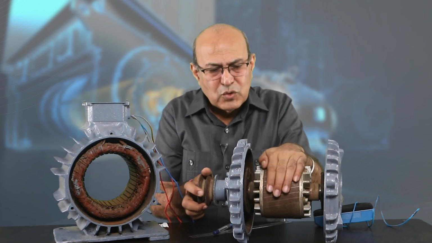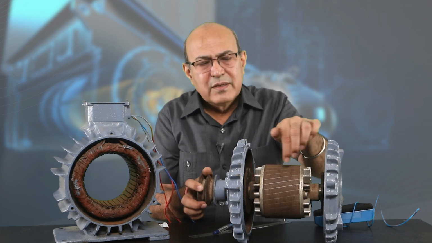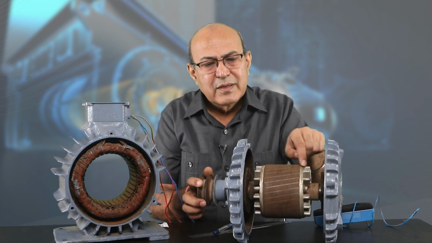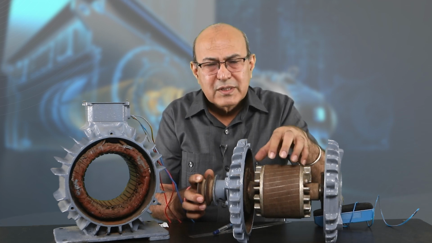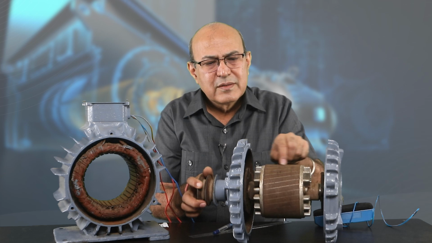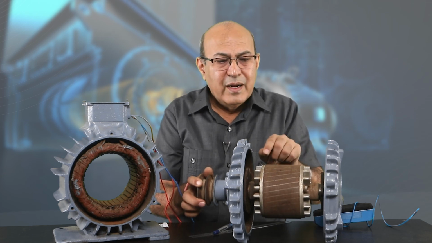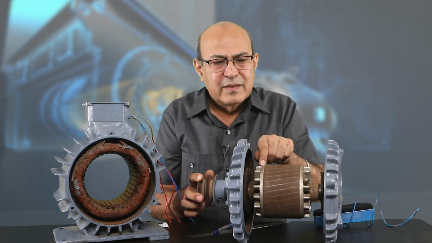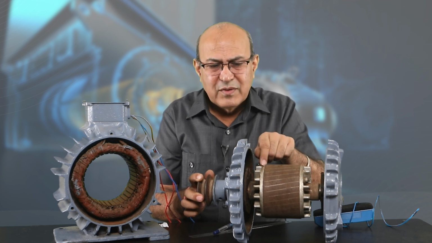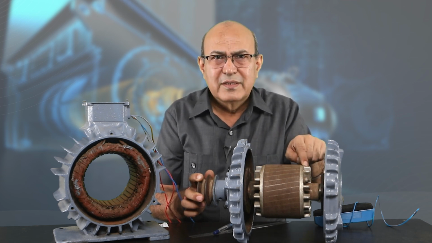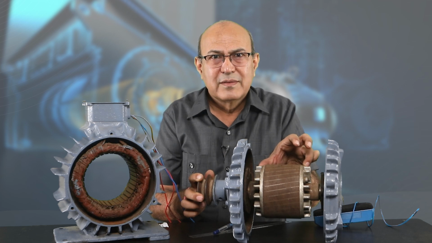So, actually in the rotor various slots are there and the rotor bars are inserted in this. These rotor bars are skewed like this, and this is the end ring. This is the end ring on the left hand side, and on the right hand side. So, we are having two end rings.